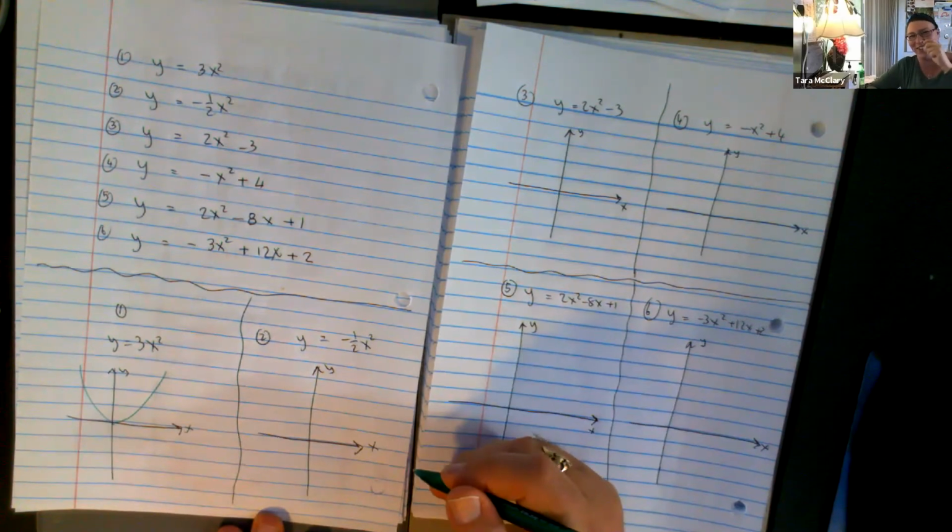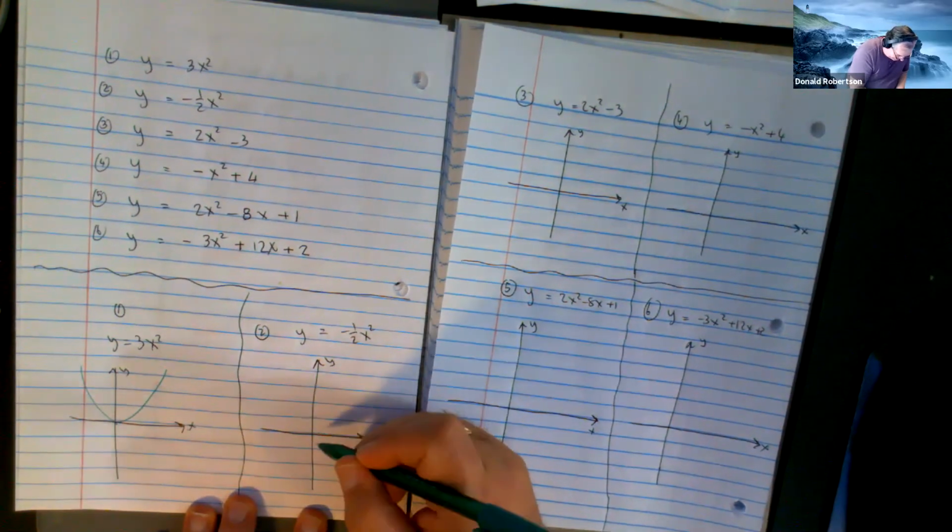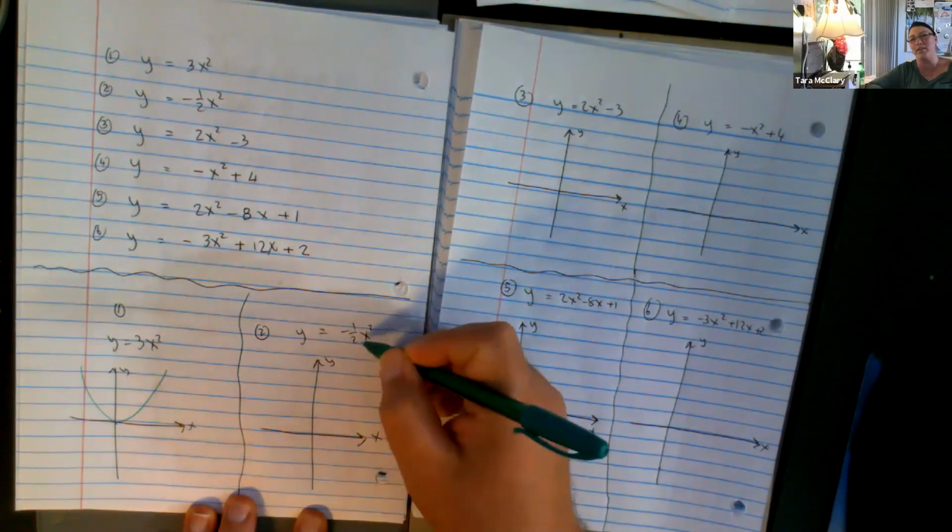Okay, somebody for negative a half x squared. If you tell me its vertex and happy or sad, that's enough. Number 2, vertex. Oh, okay, it's sad face again. Tara, I got that. Where's its vertex going to be then, Tara? I don't know. Actually, I didn't even finish that one. I just put sad face.